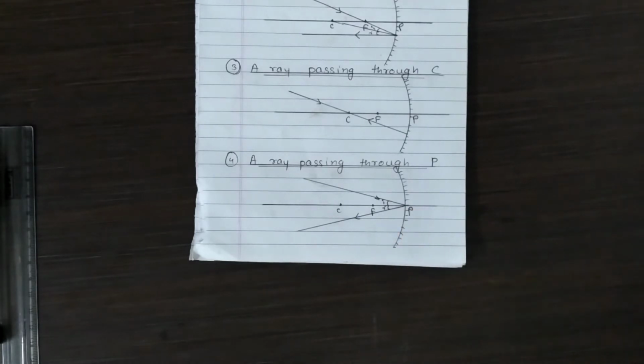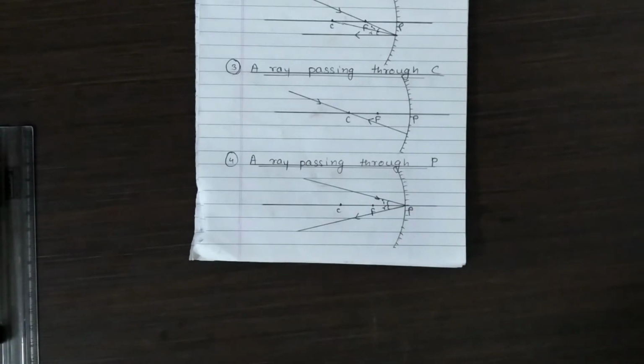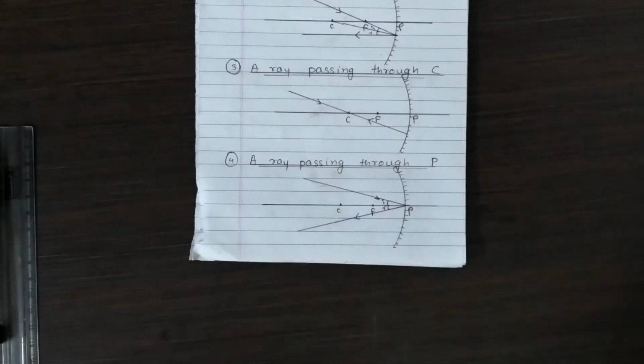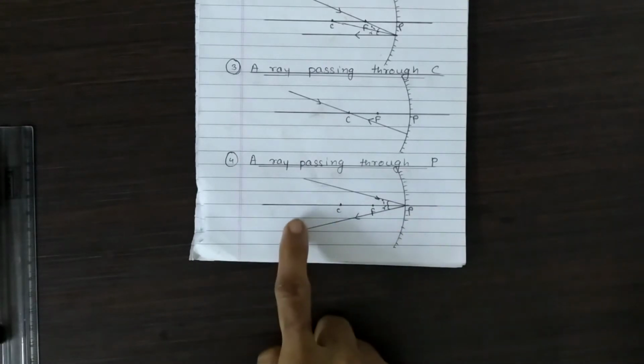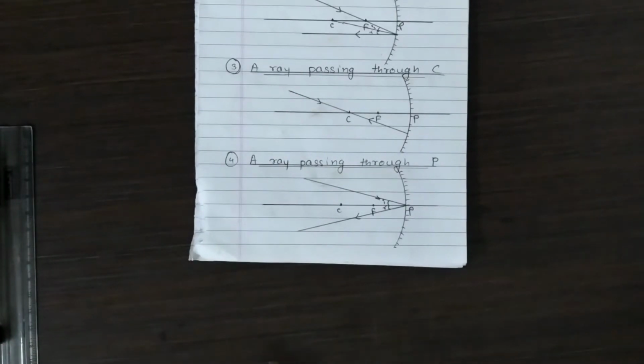See, here we are considering the case that ray is falling obliquely on P. Ray is not falling through the principal axis on P. Because if the ray falls on P through the principal axis, then it will follow the third rule and it will bounce back in the same direction.